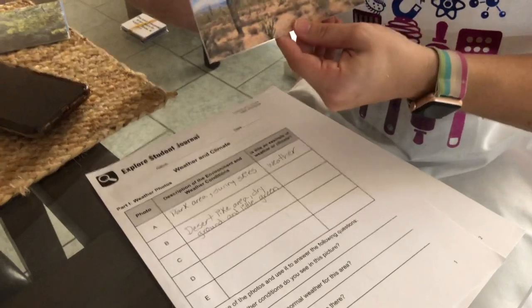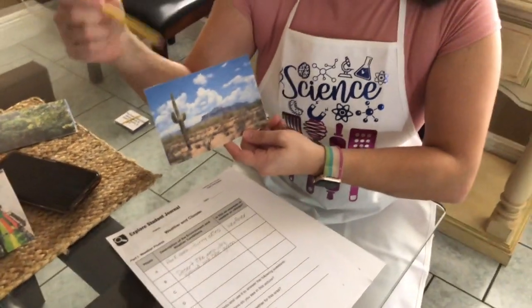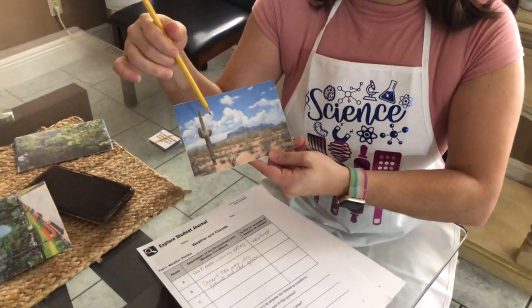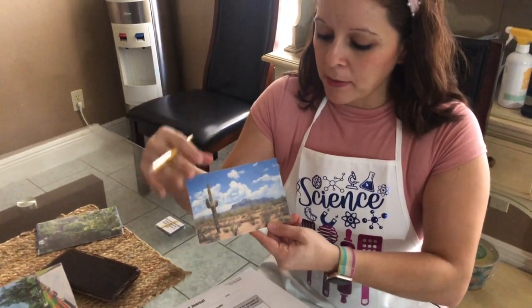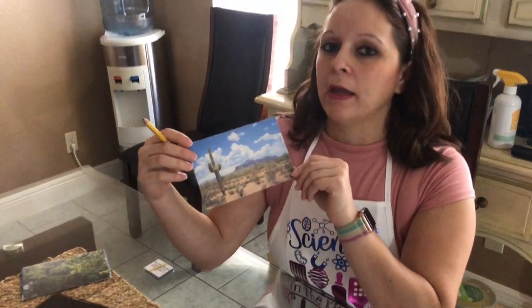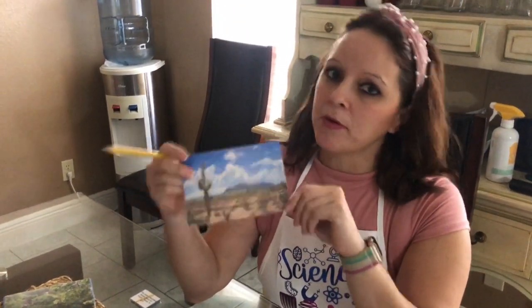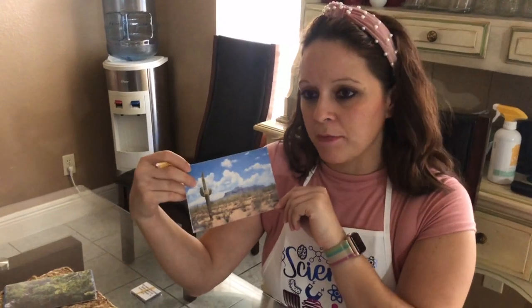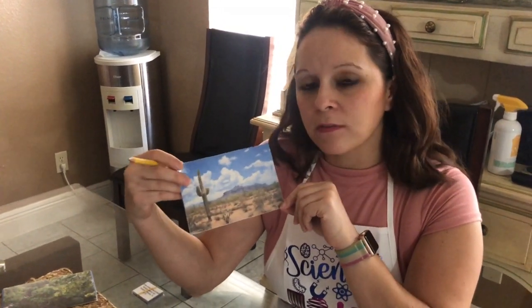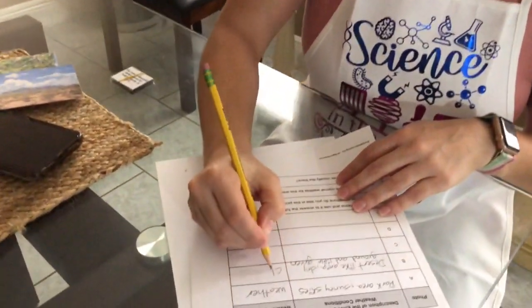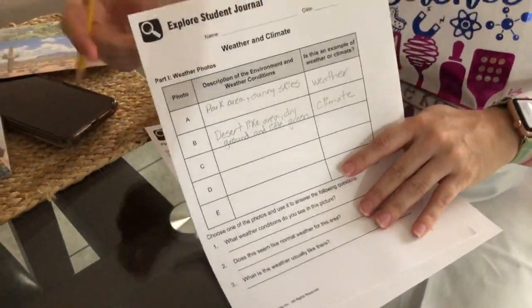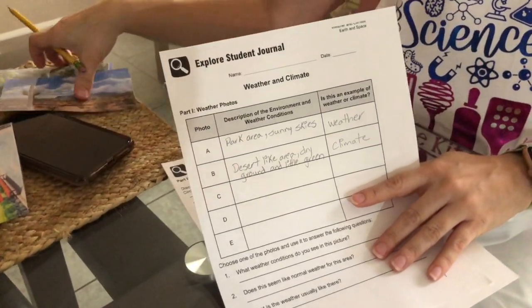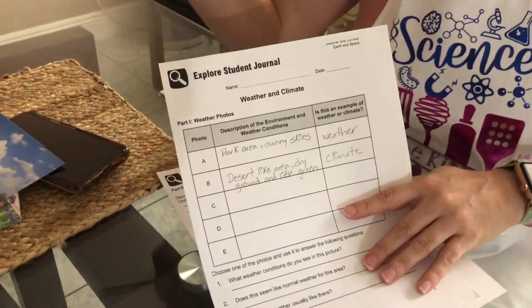Now, in this picture, I explained that to me, it looked like an area that's a desert. So if I'm describing what the area looks like, then would I be describing weather or would I be describing climate? In this case, I'm describing climate. So I'm going to write climate. On the rest of this handout, you're going to go ahead and do the next 3 pictures.